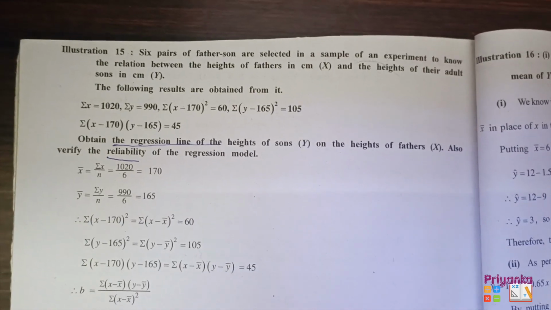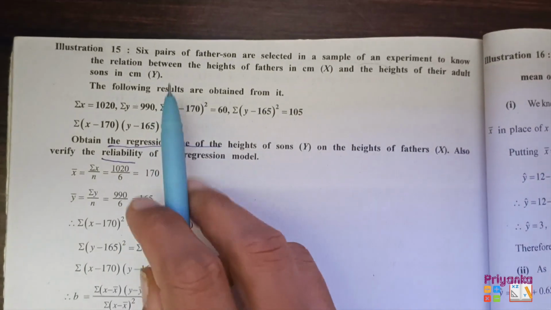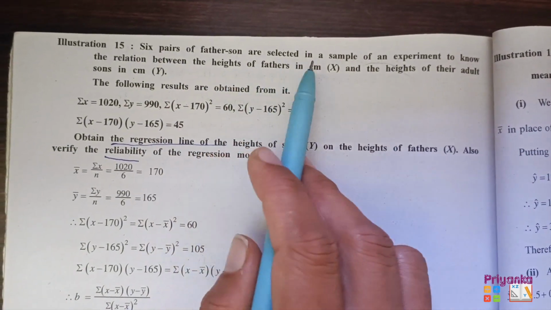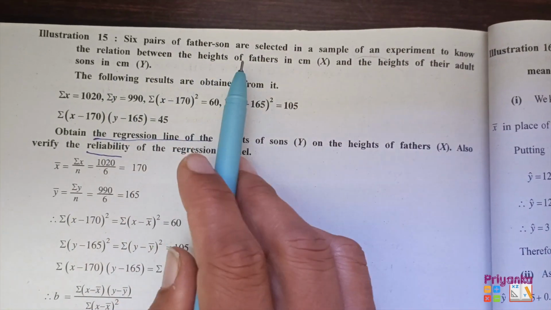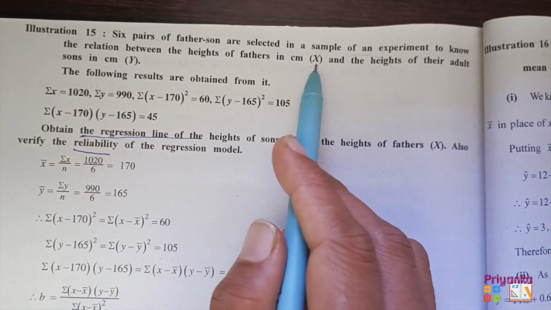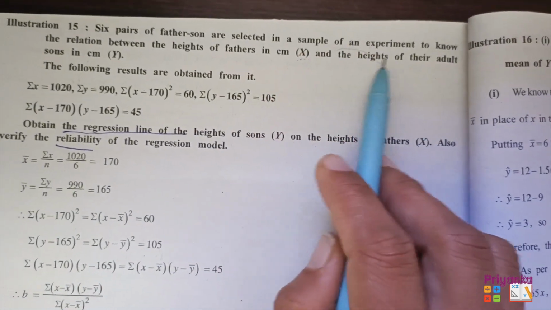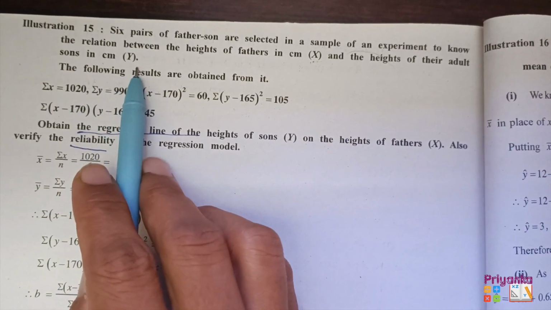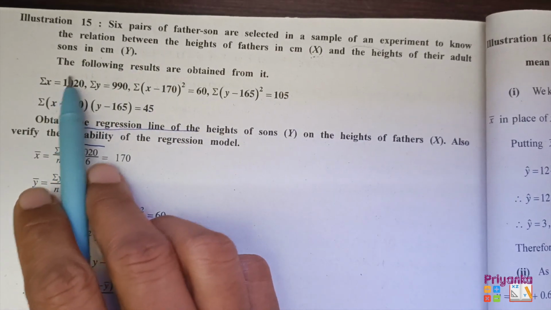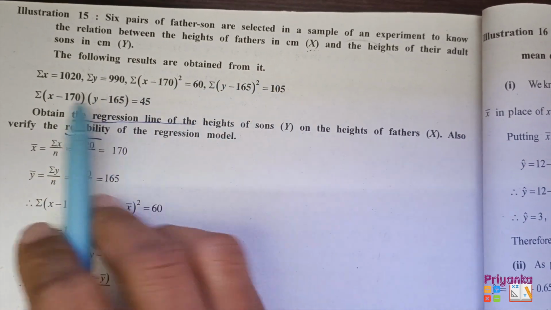Next, question 15 on your page number 142. 6 pairs of father-son are selected in a sample of an experiment to know the relation between the height of a father in centimeter, which is denoted as x, and the height of the adult son in centimeter, which is denoted as y. The following results are obtained from it.